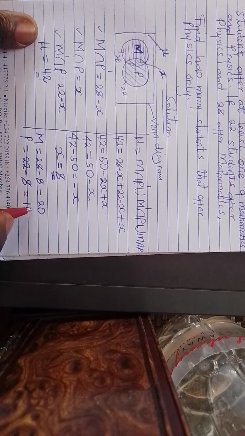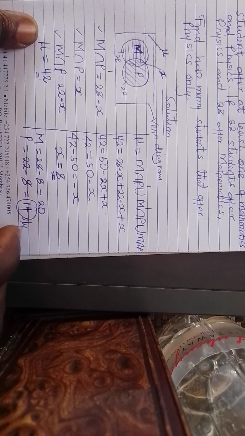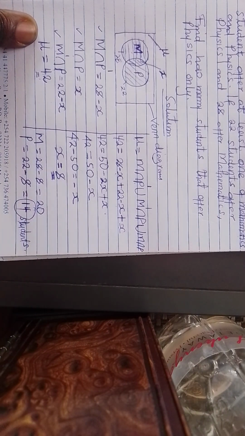And I think the question demands the number of students who offered physics only. They are 14 students.